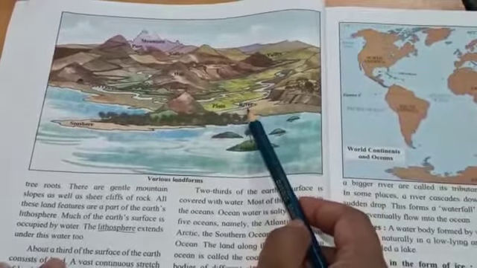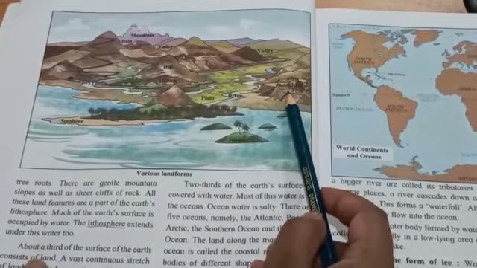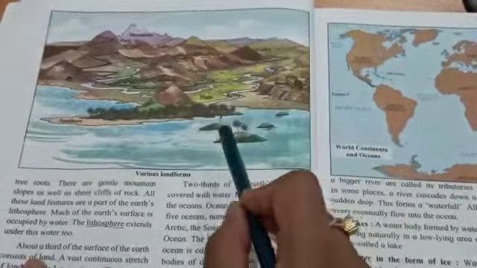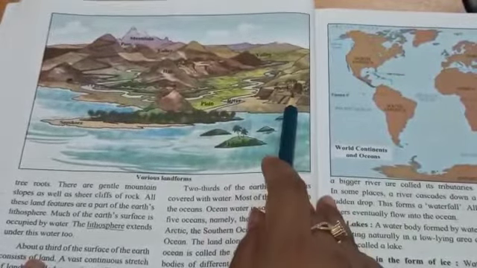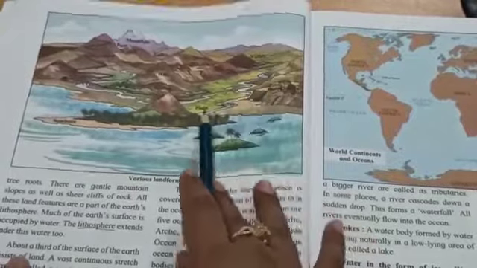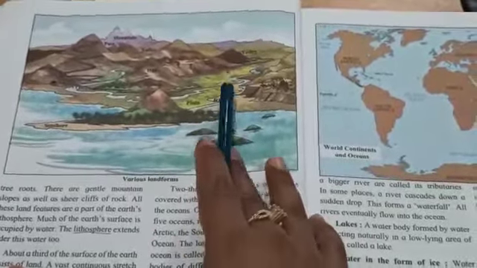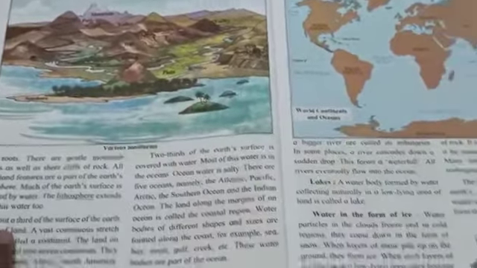Now rivers, as you know, and the plateau is a little higher than the plains, but it is flat. Those are called plateau. So these are the different landforms of the earth's crust.